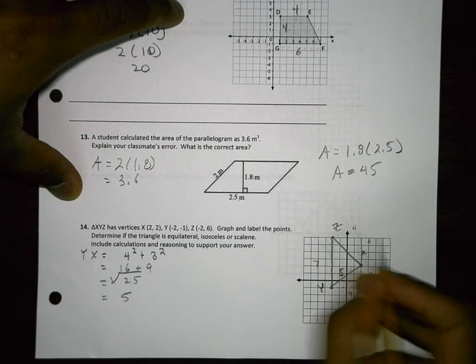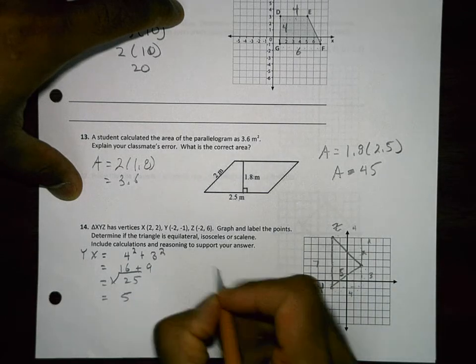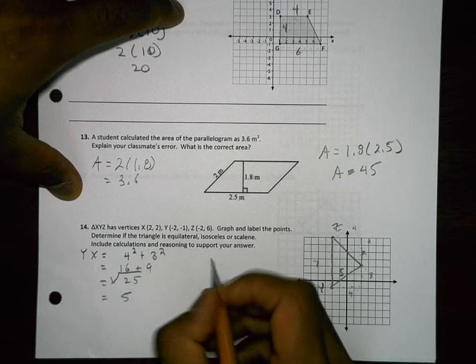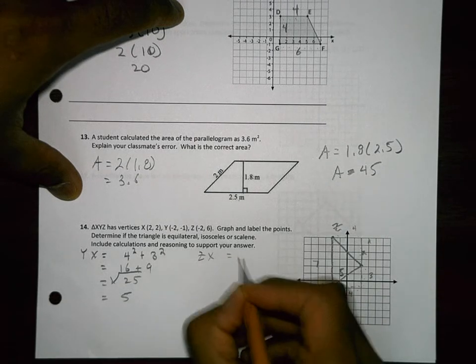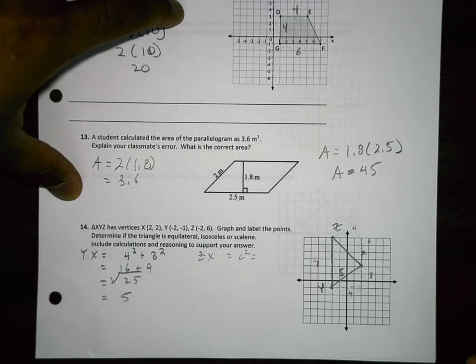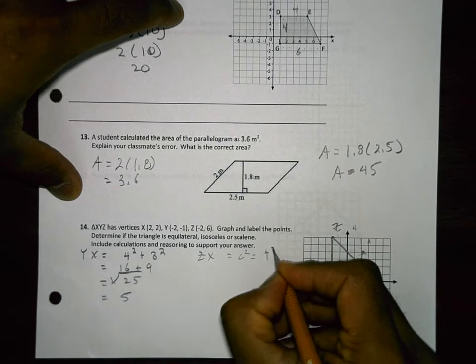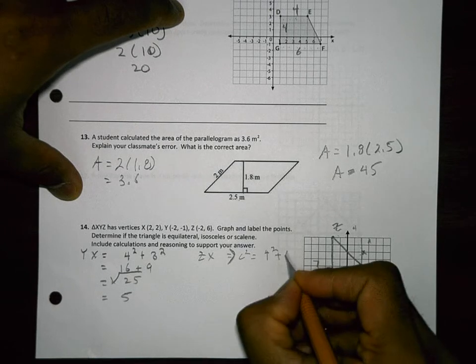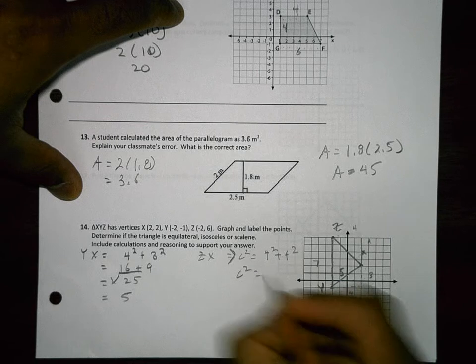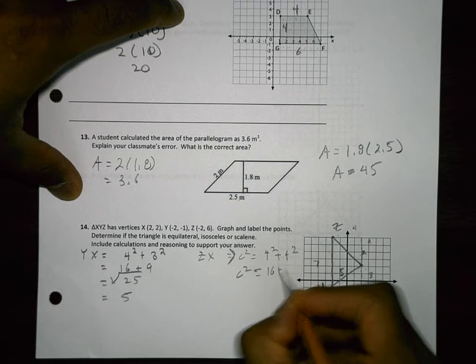And you can tell already, since the sides are different, it's probably going to be scalene, but we'll test just to be sure. So this is ZX, and let's actually do the whole formula so we have the C's in there. 4 squared plus 4 squared, C squared equals 16 plus 16.